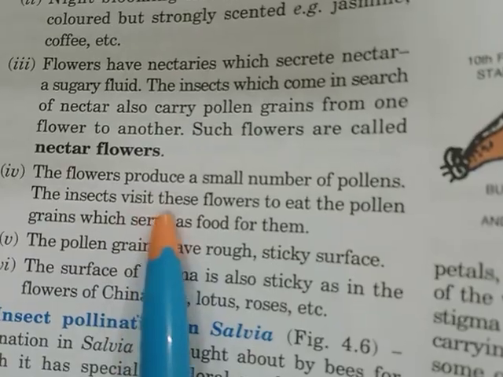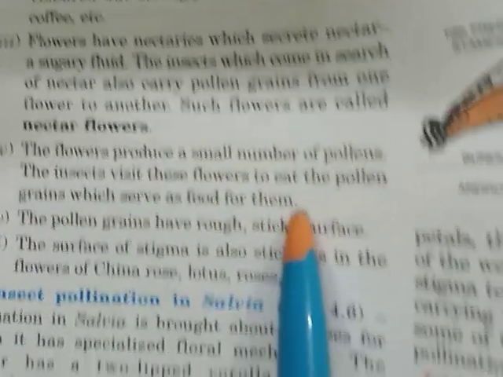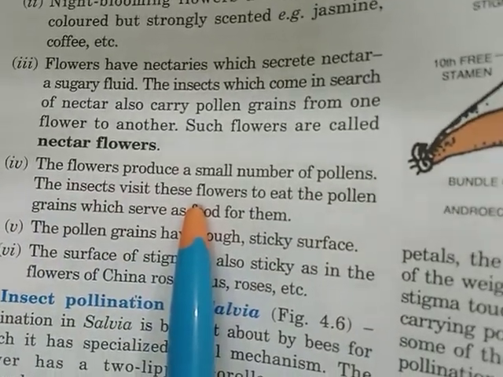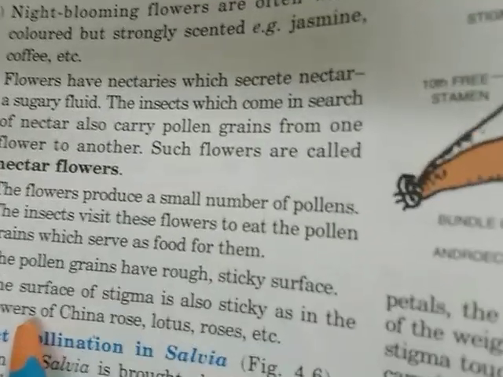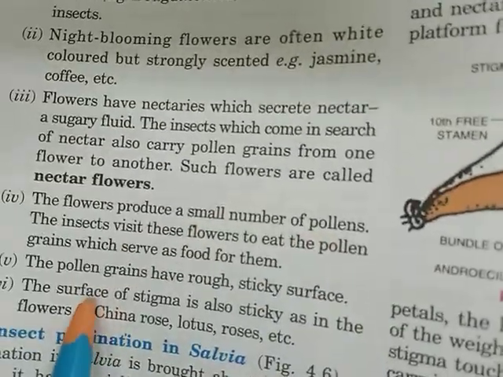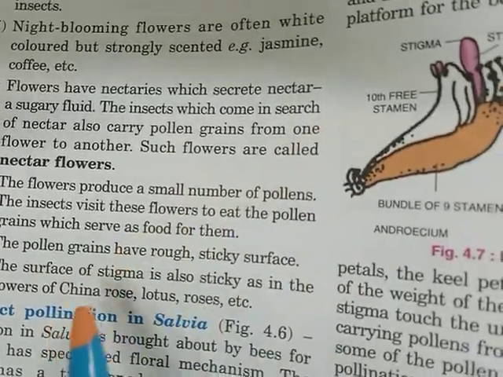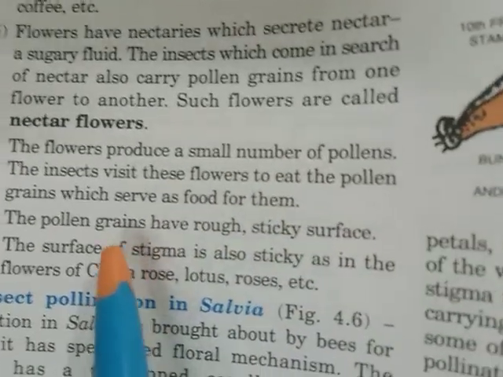The insects visit these flowers to eat the pollen grains, which serve as food for them. So insects visit the plant for nectar, and also to eat the pollen grains.